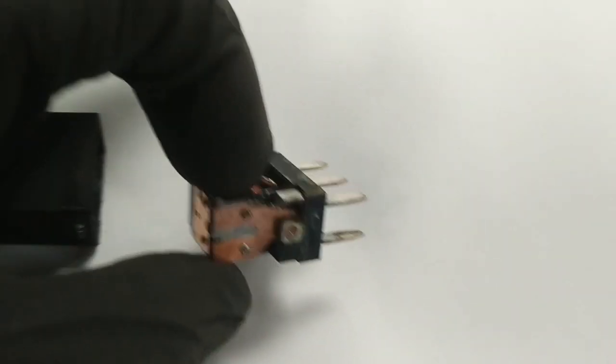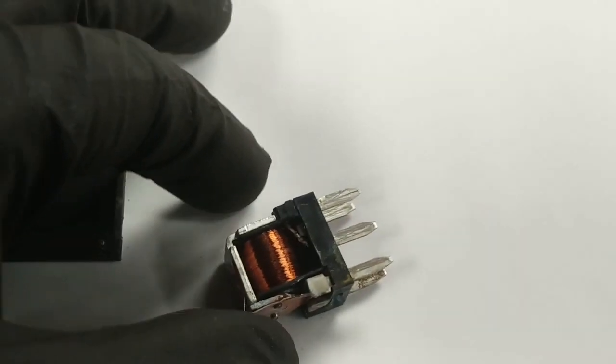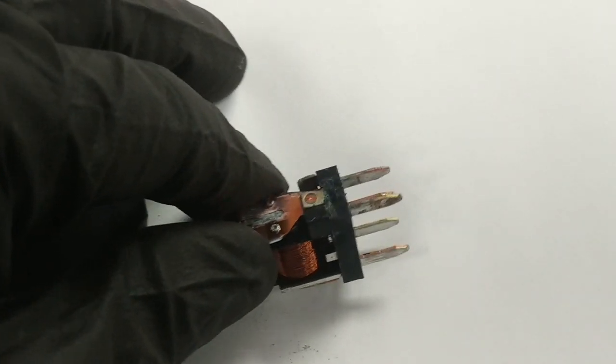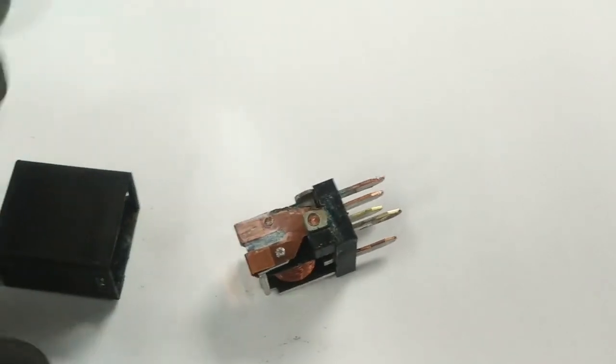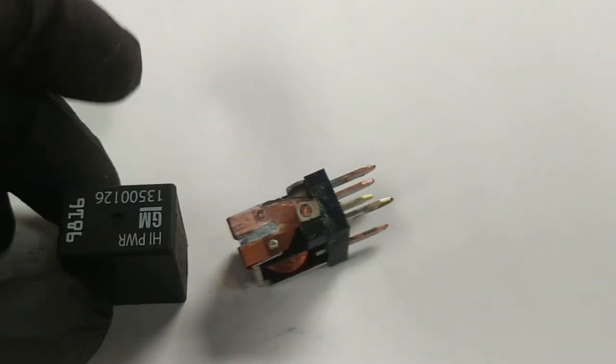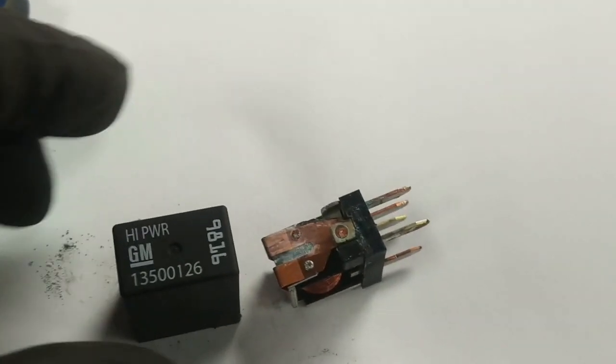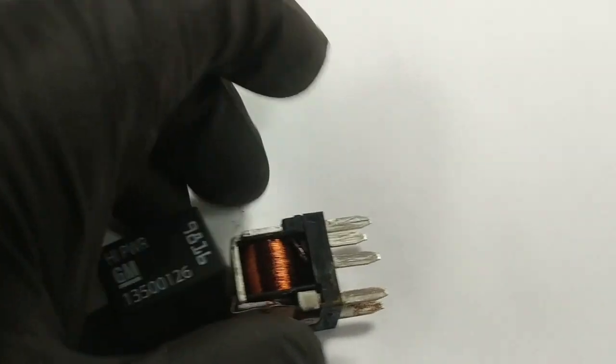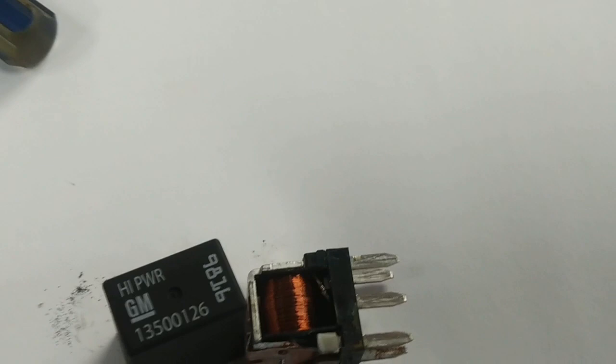So I took this relay apart, and as you can see there's corrosion inside the relay on the contacts. Now how that water, moisture, condensation, whatever got in there, I have no clue. Now this is a 5-pin relay, and it's a high power relay, but the 87A pin, which is the middle one here, is not utilized according to the schematic when I'm looking at the diagram.